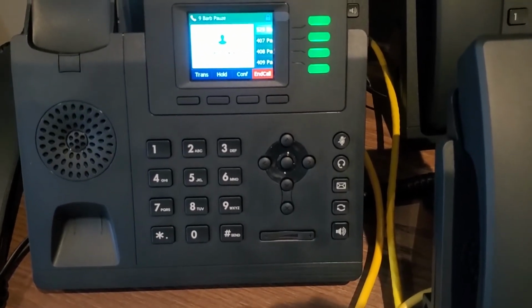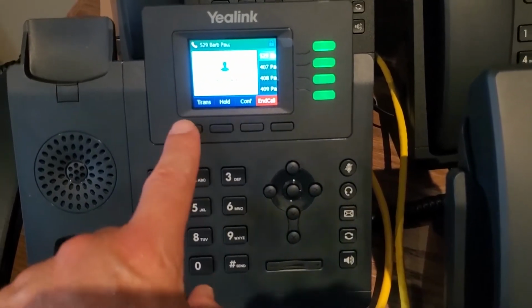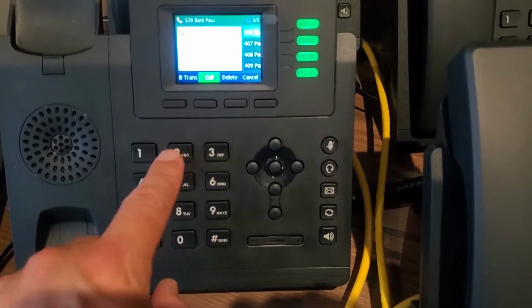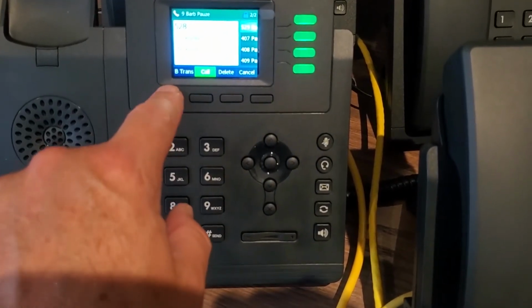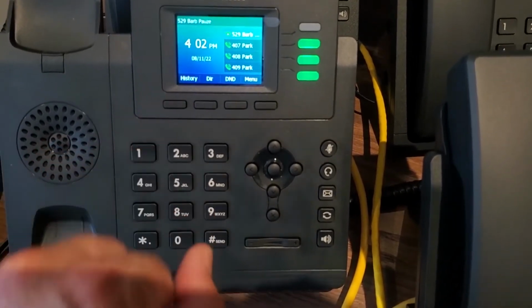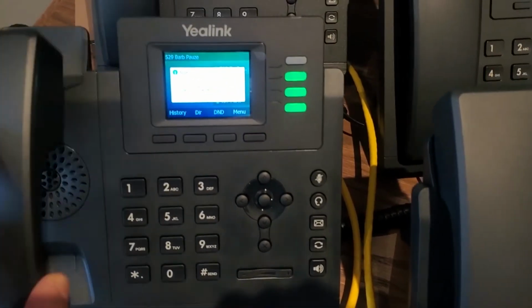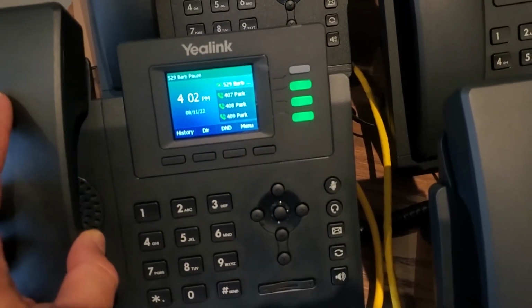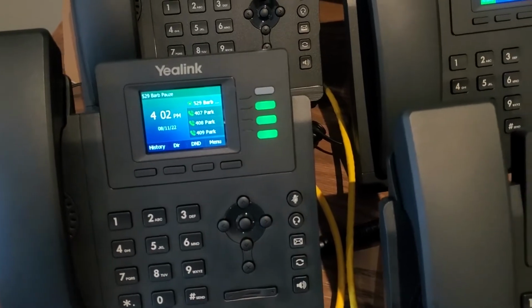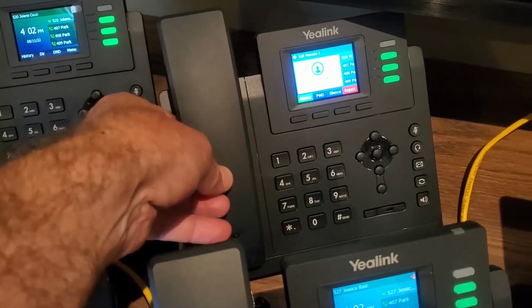So for example, if we want to transfer this to extension 528, I could do transfer 528 and then push the blind transfer button. It says B-trans. It says that the operation is complete on the screen, although it's difficult to see with my camera here, but it has moved over to the other extension.